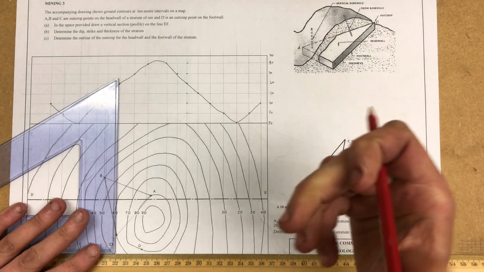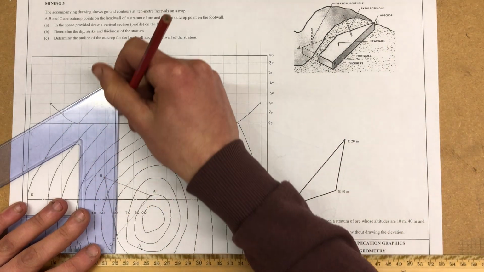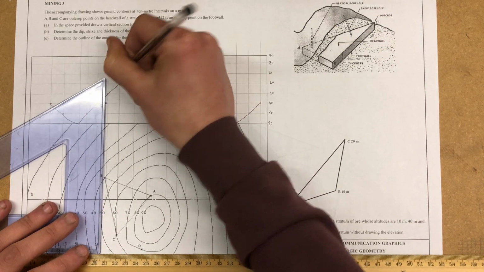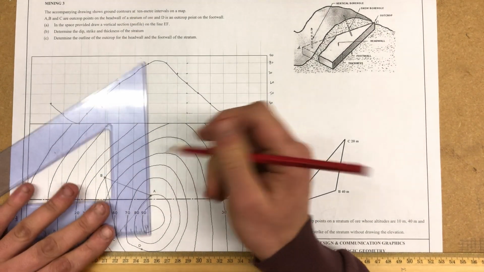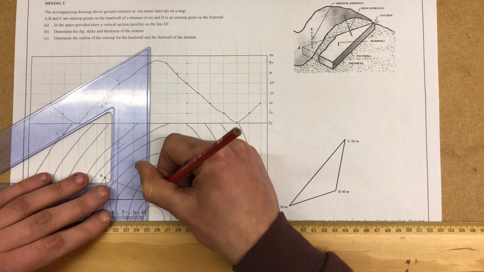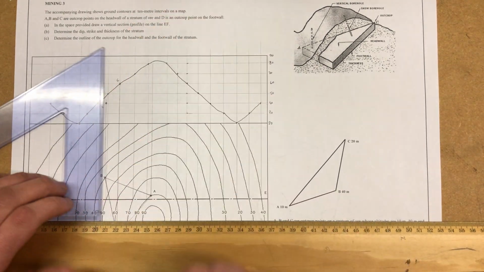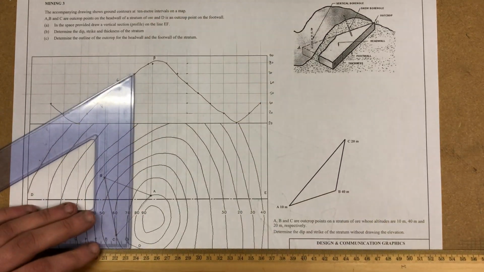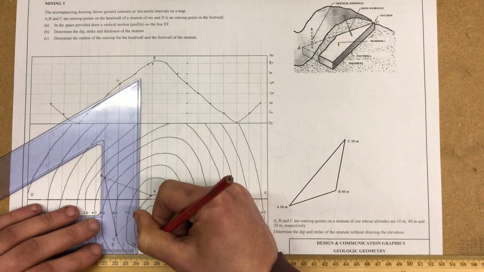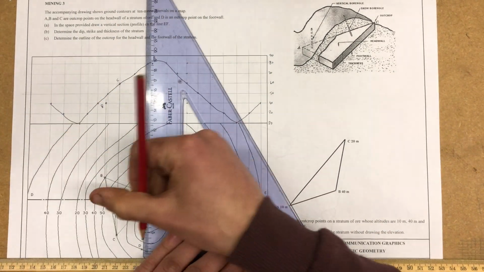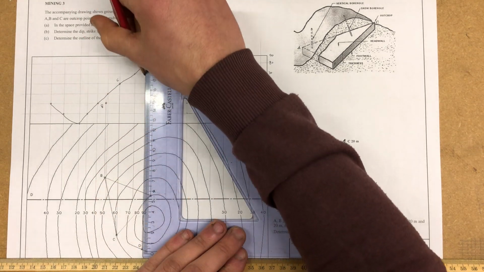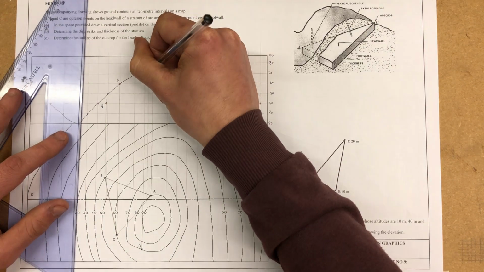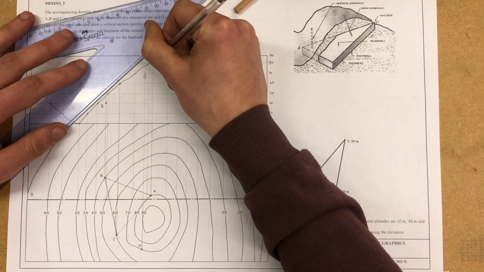C is on 60. And A is on 80. And we'll just bring up D there as well, and D is on 70. That's D there, not to mark too much at a minute. So we join A, B, C together.